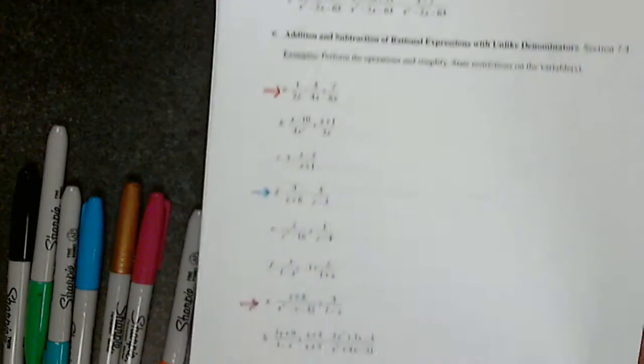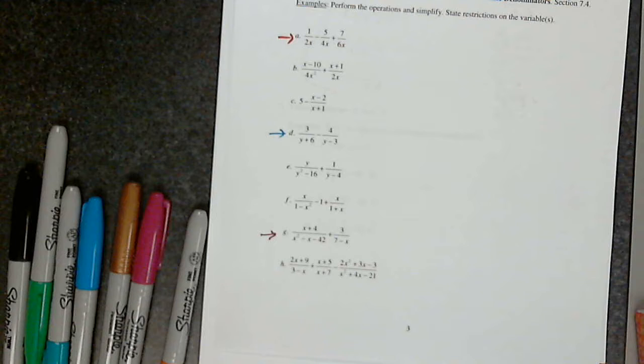Okay, let's choose one more, and then I'd like to look at some equations. Which one? C. C. Very good.